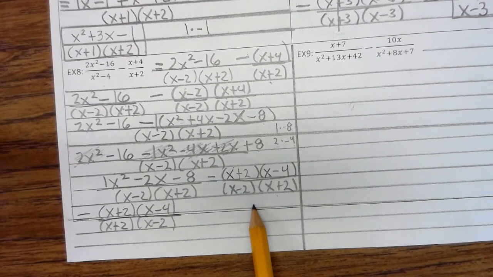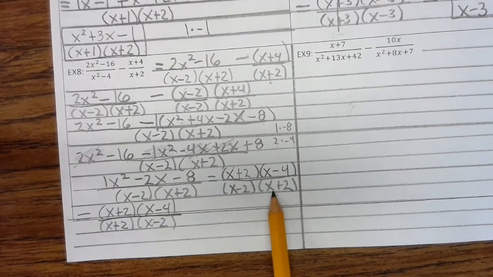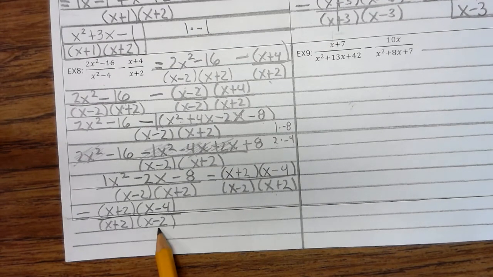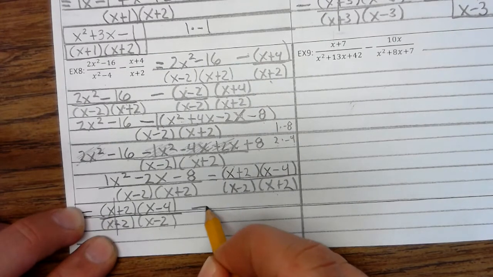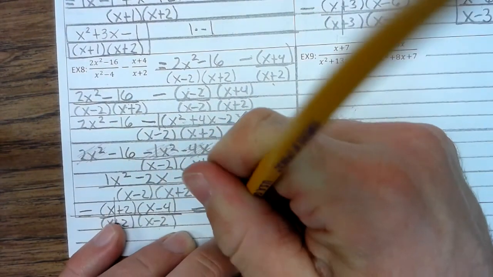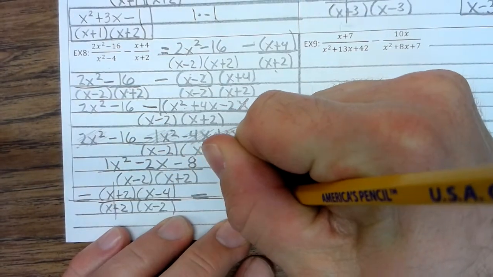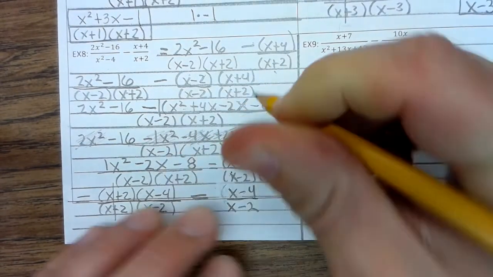We can rewrite this because of the multiplication property. Here we can see that this divides and becomes 1. So we're left with (x - 4) divided by (x - 2).